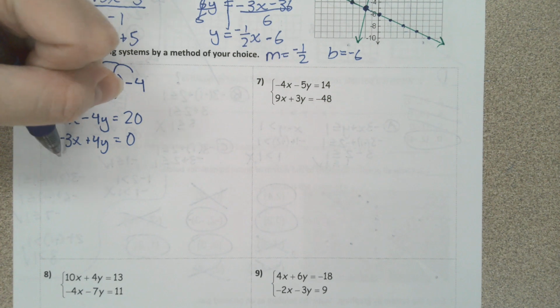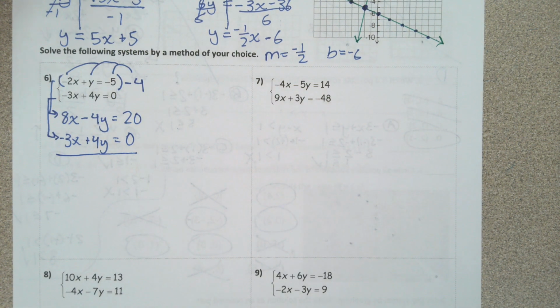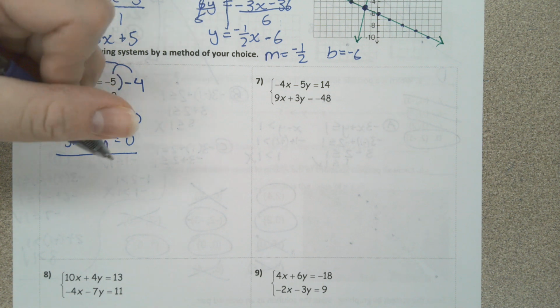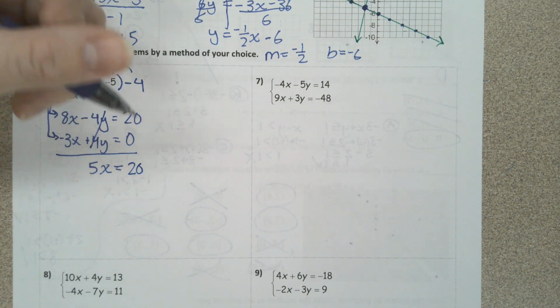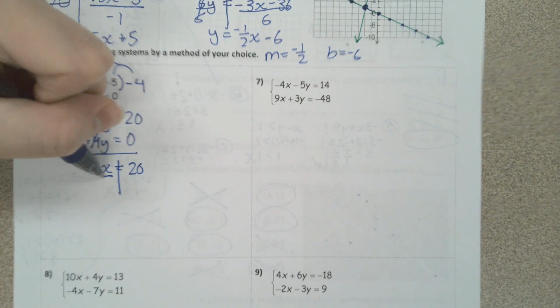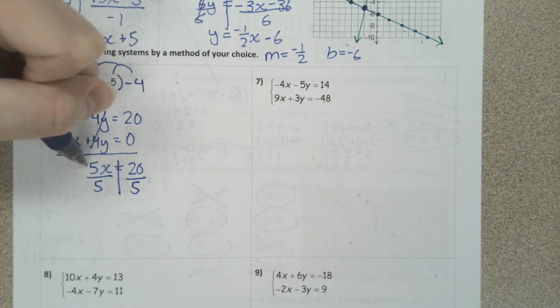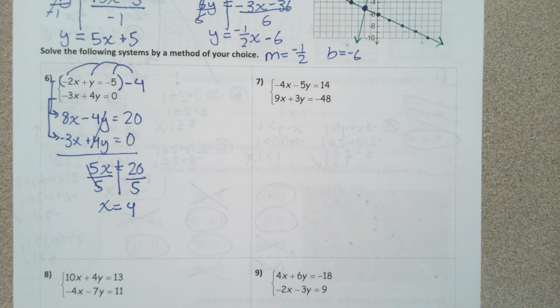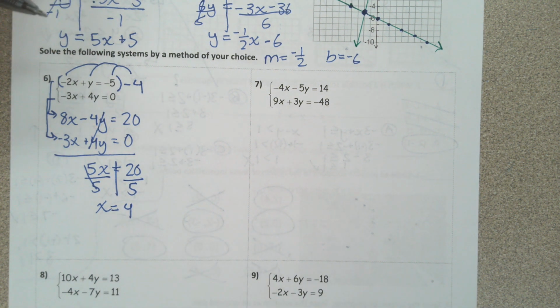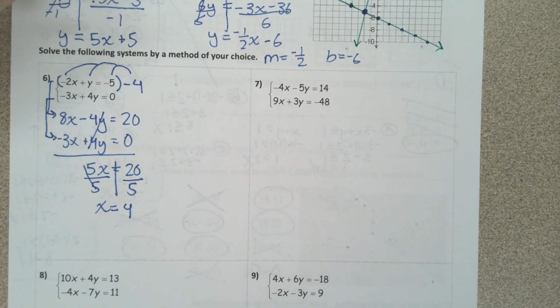Now I do the elimination. -4y plus 4y, this cancels. 8x minus 3x is 5x. 20 and 0, if you add those together, you get 20. Lastly, divide by 5 to get x. X is 4. To solve fully, you have to have two answers. You have to have your x and your y. I have my x, let's find our y.